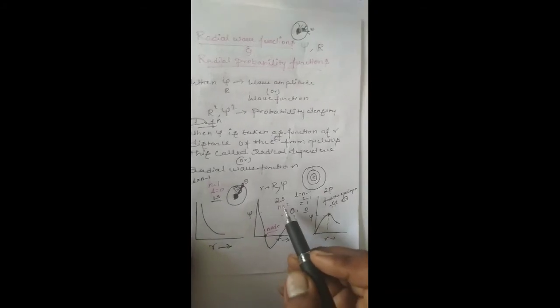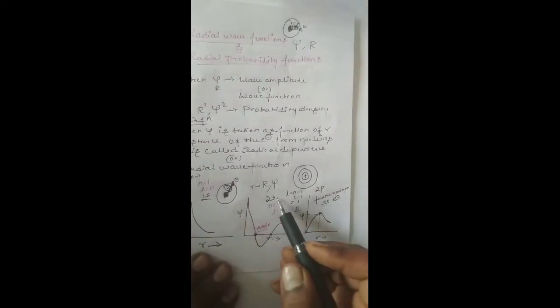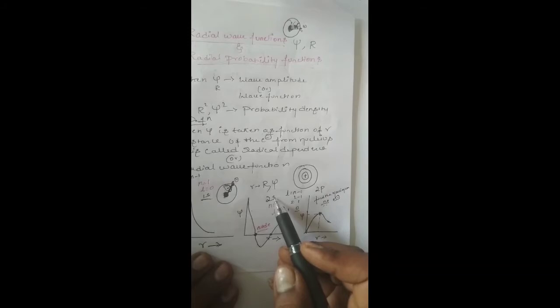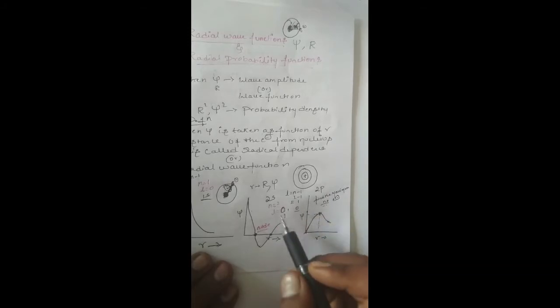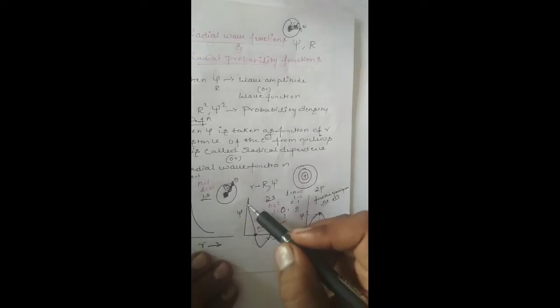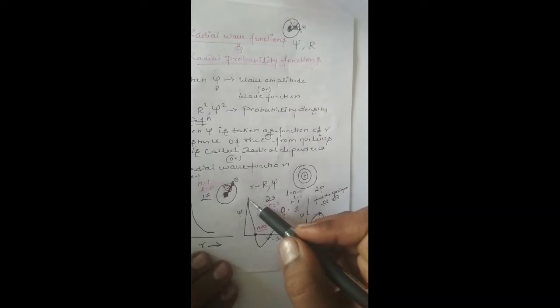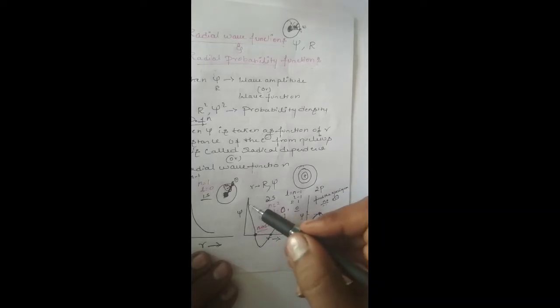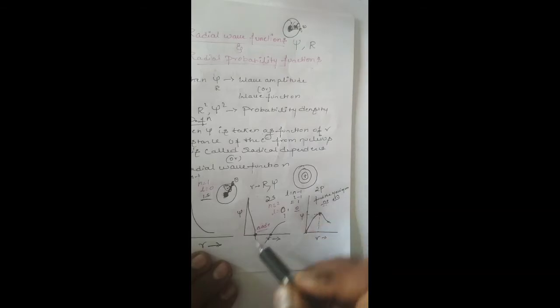Now we are going to the second, the 2s orbital. In 2s, the principal quantum number is 2, so azimuthal is 0 or 1. Starting from the origin, the function goes on decreasing as the radius increases. Suddenly it moves from positive to negative, touching the 0 point.